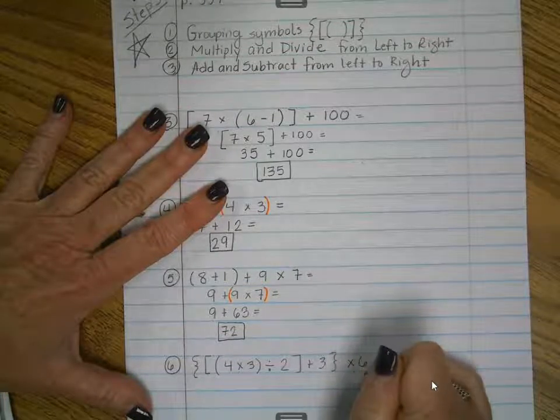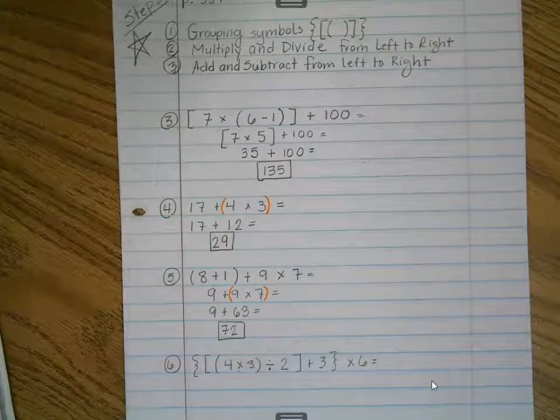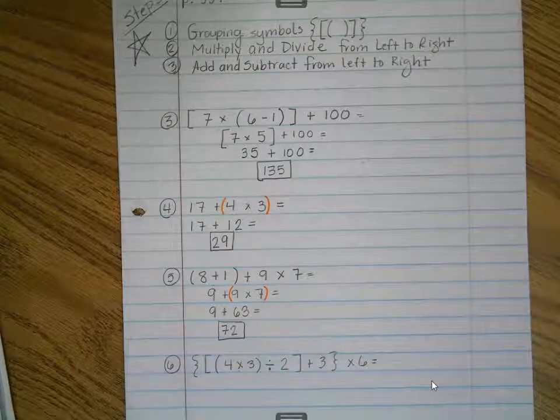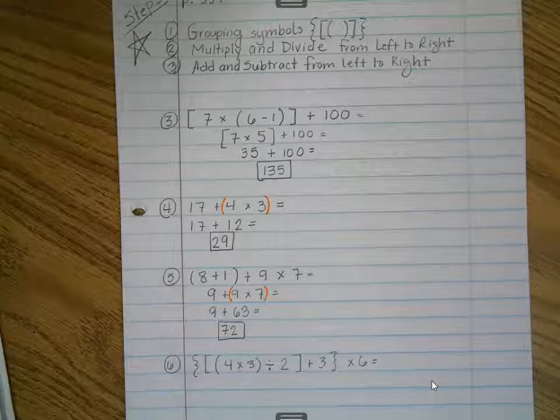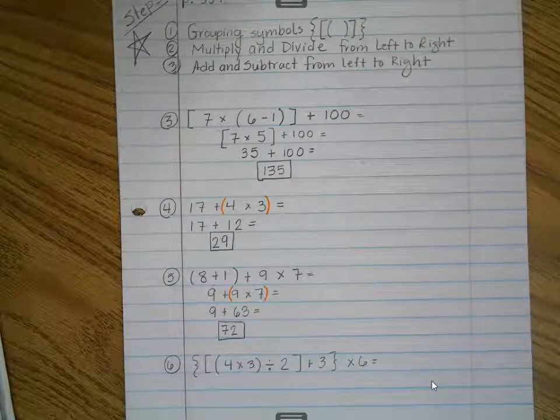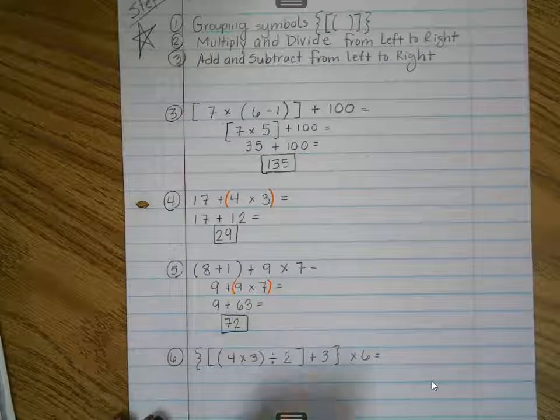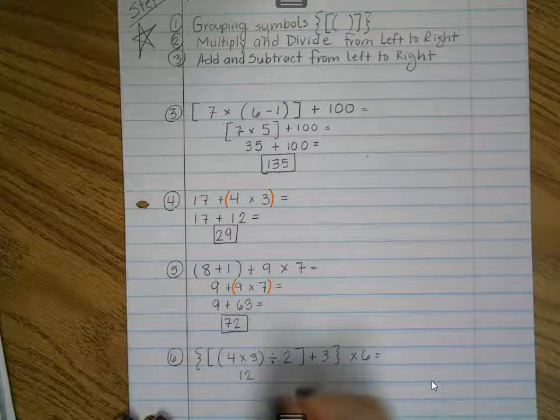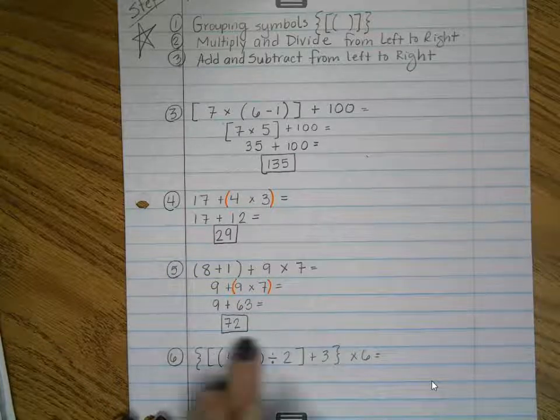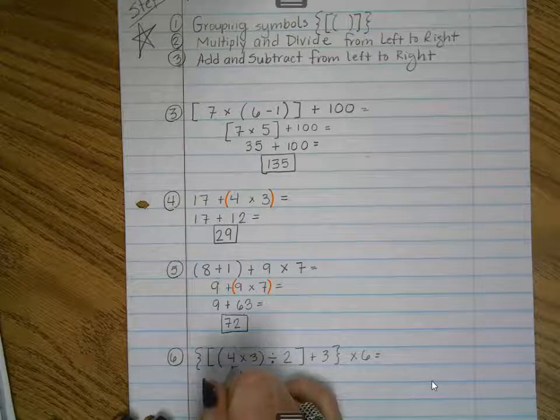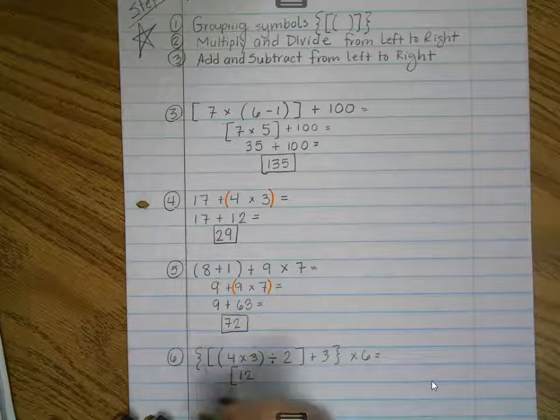All right, with all these grouping symbols, I know from step 1, I'm going to start with those, and we start with the parentheses and we move outward. So parentheses, then brackets, then braces. So you know what? The only thing I'm going to deal with right now is what's in the parentheses, which is 4 times 3. I've evaluated it. The parentheses will disappear, but if you notice, I still have the left bracket and the left brace.